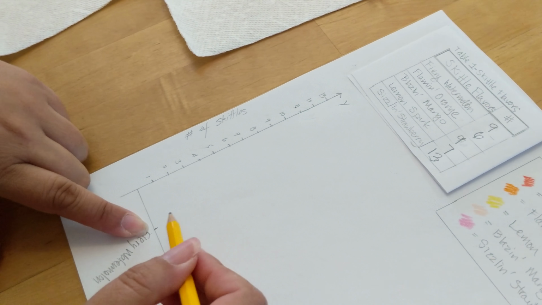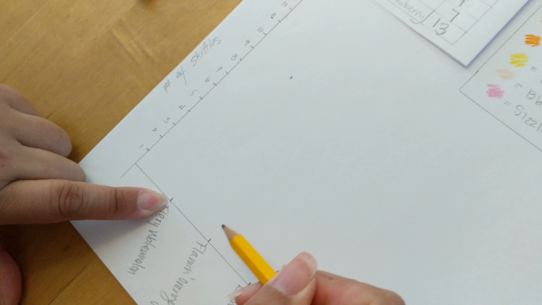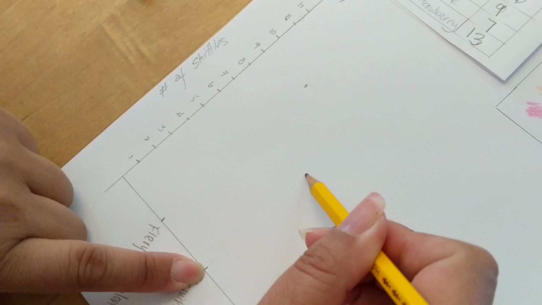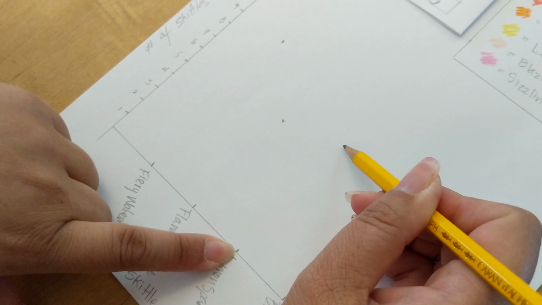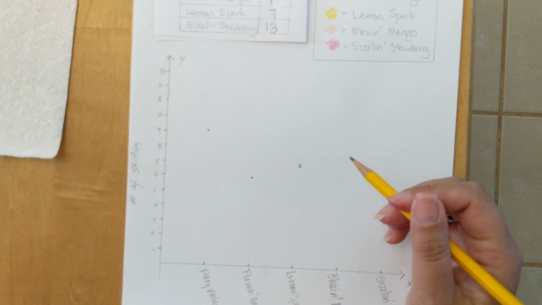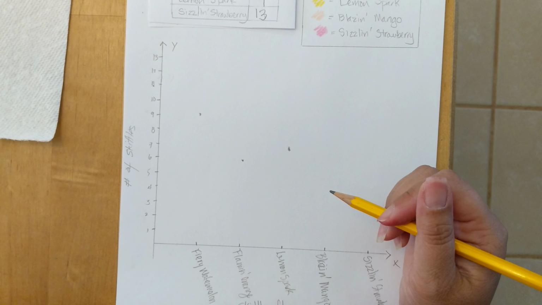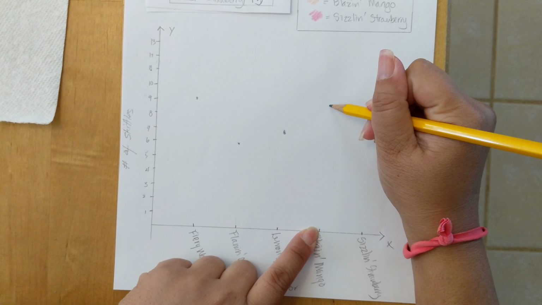Fiery Watermelon goes up to 9. Flamin' Orange goes up to 6. Lemon Spark goes up to 7. Blazing Mango, different order, 9.